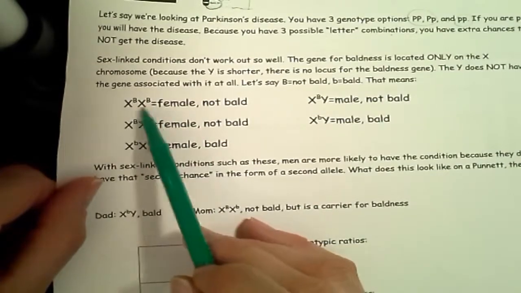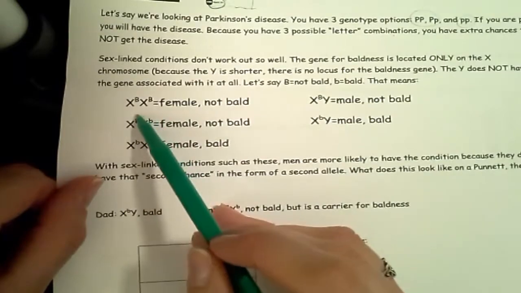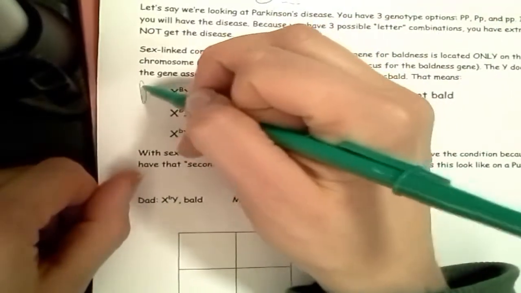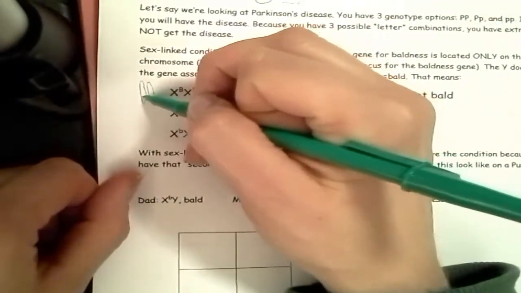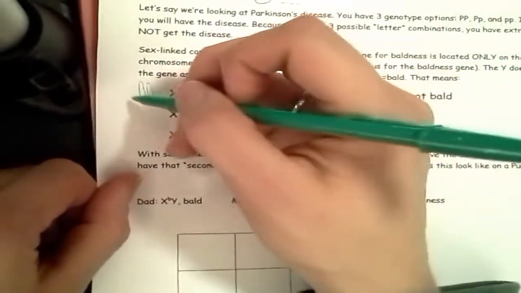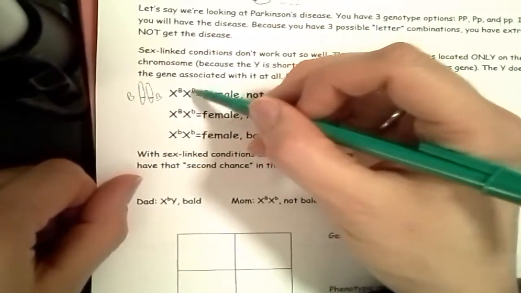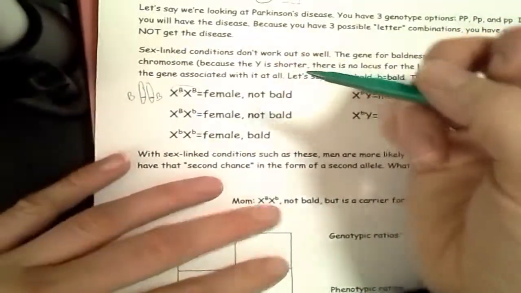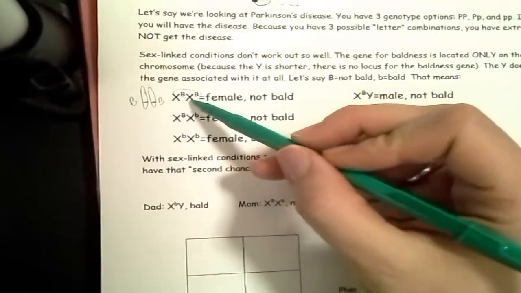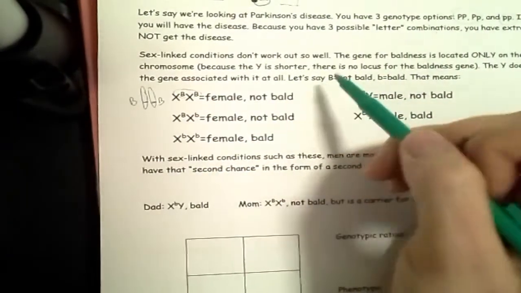A female is XX. A male is XY. A female has two chances because the chromosomes are longer, both of them are X's. She has two copies of the baldness gene. So if she has a big B, we write it this way: X big B, X big B. This needs to be a superscript. This would be a female because she's XX and not bald because capital B, not bald.